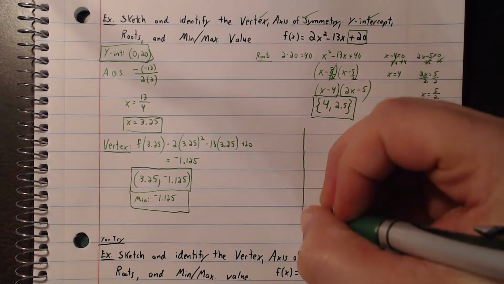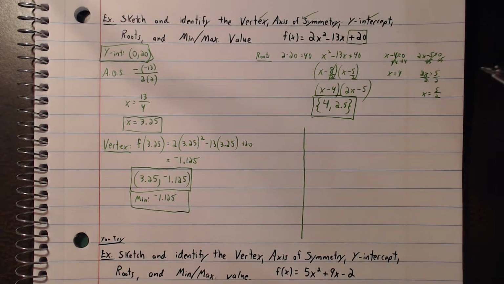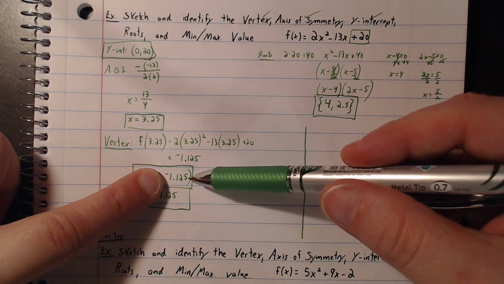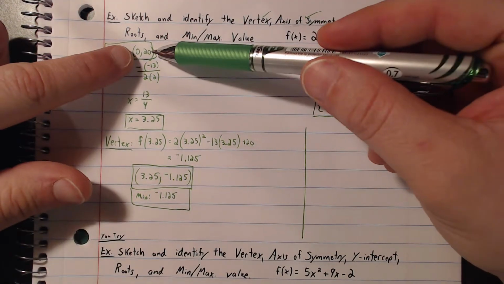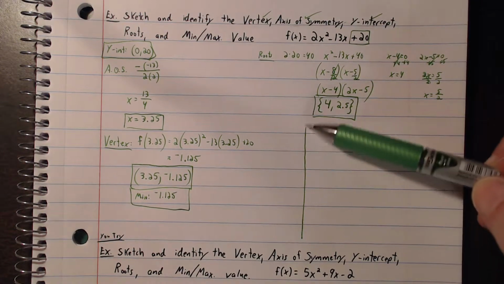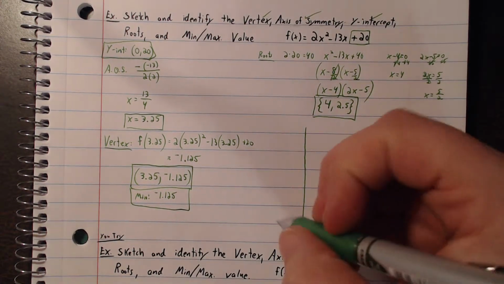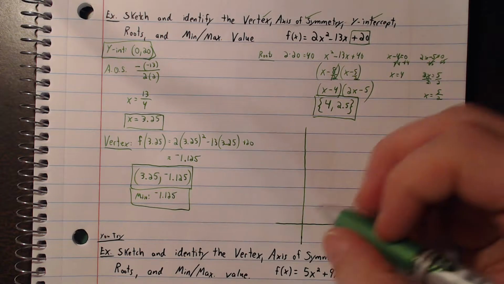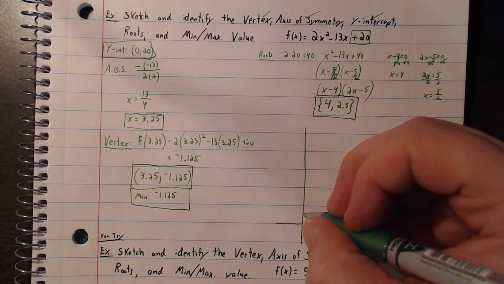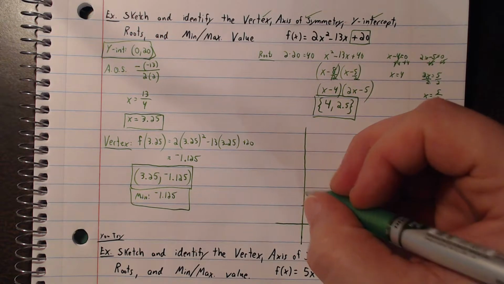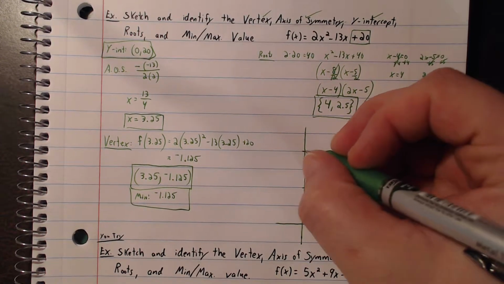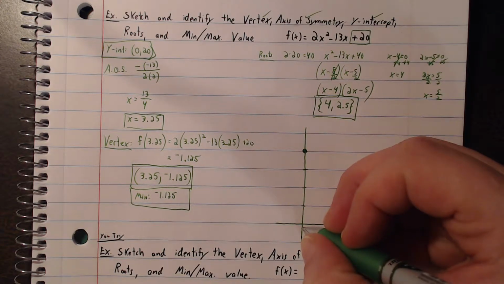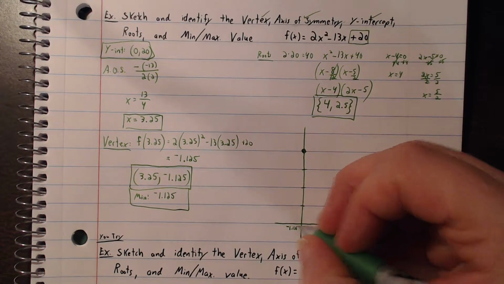Okay. Here's my y-axis. Now thinking about it, my vertex, the lowest point, is negative 1.125. And I have a y-intercept of positive 20. So that means that most of my graph is going to be up here in the positives. I only need a little bit in the negatives. Okay, so let's see. We'll call this one 20. And if just about right here is that negative 1.125, just about.